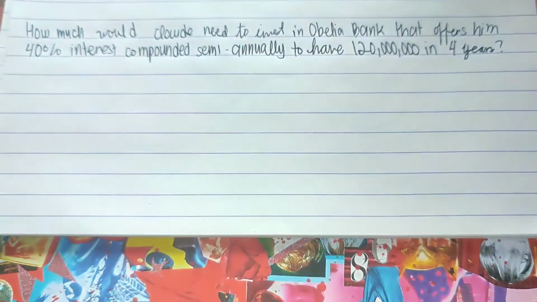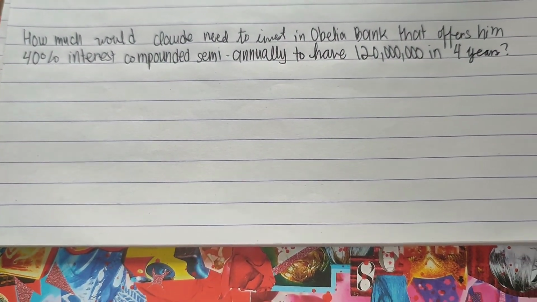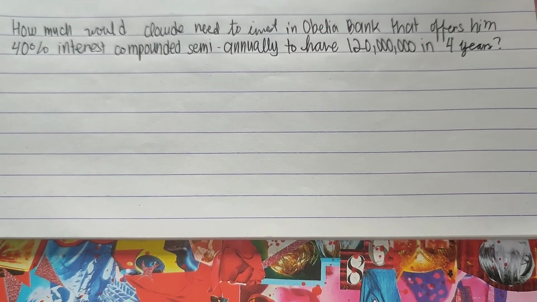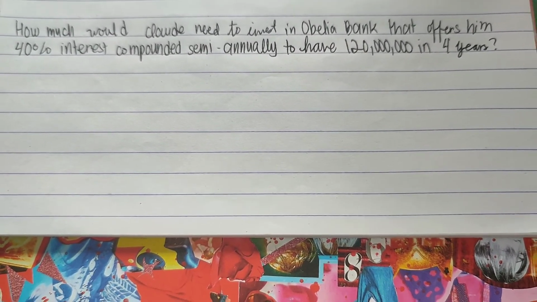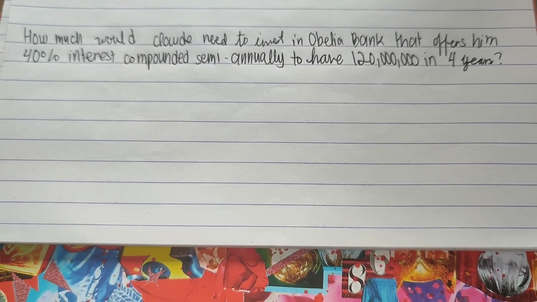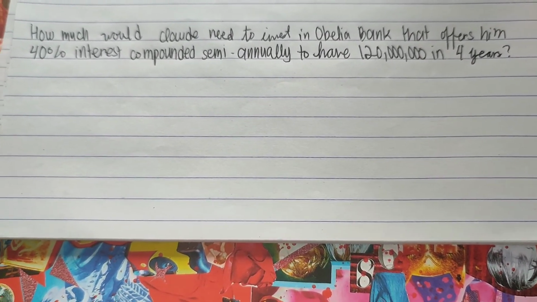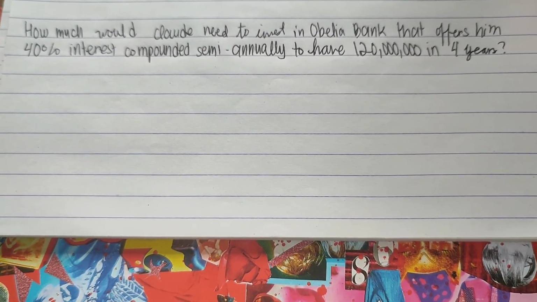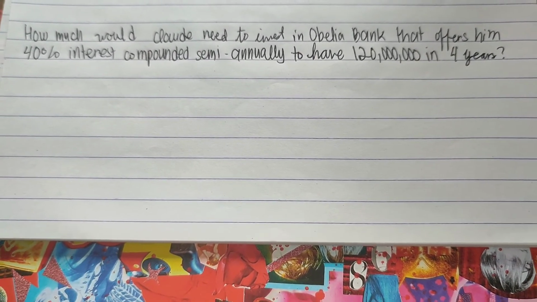So this is our last and final activity. How much would Claude need to invest in Obelia Bank that offers him 40% interest compounded semi-annually to have 120 million pesos in 4 years? 5, 4, 3, 2, 1.